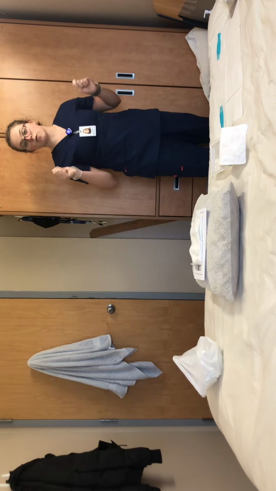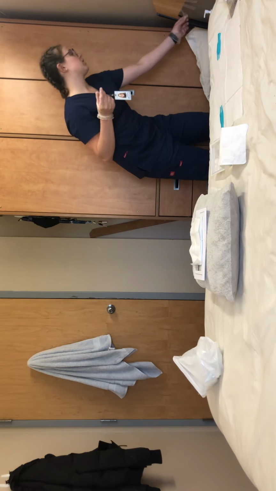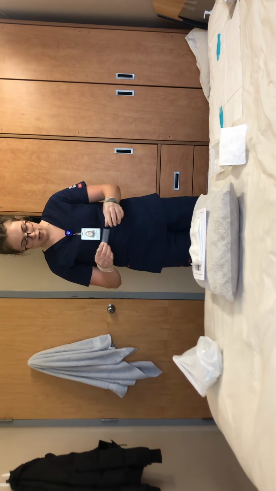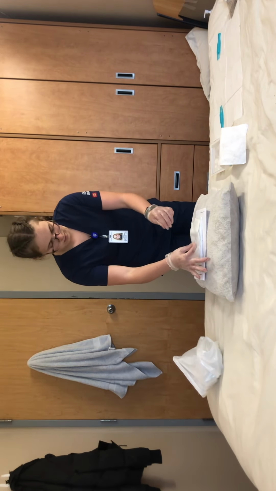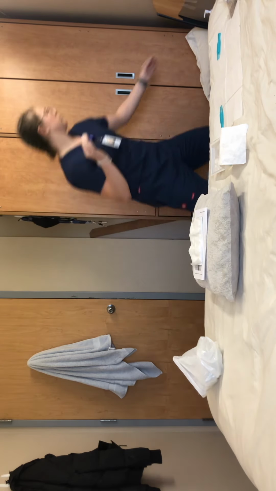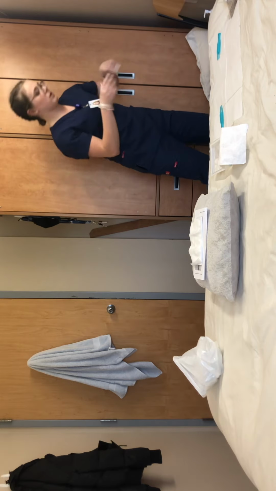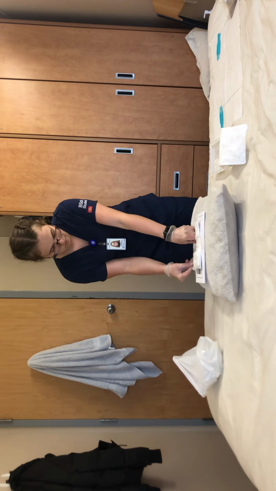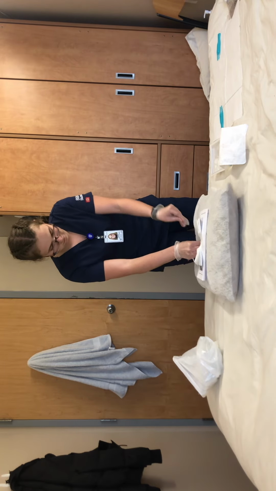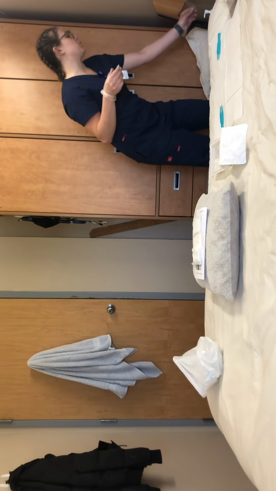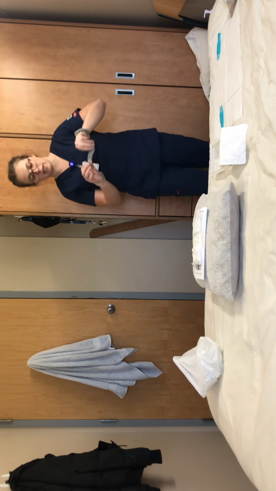Then I'll be using tape to secure the dressing. And I will also be using one piece of tape that is labeled with the date, the time, and my initials on top of it.